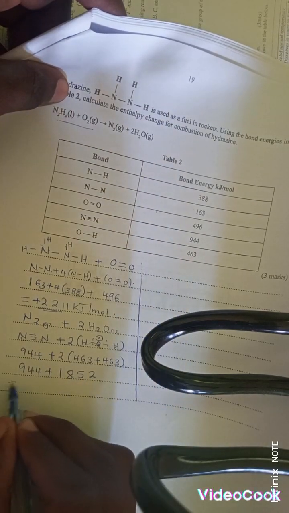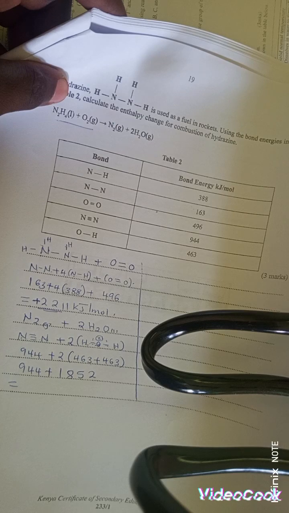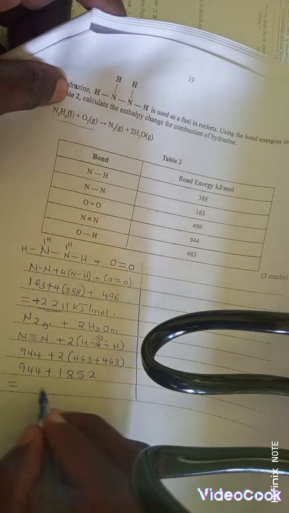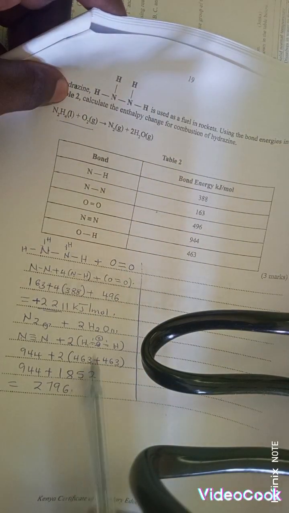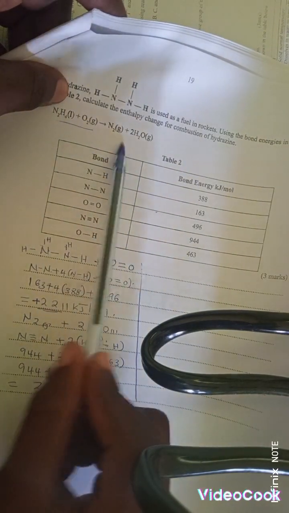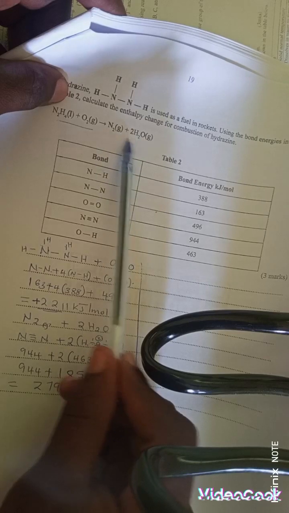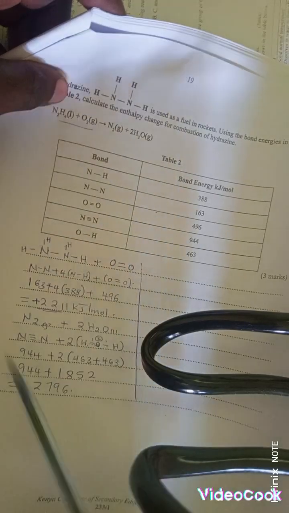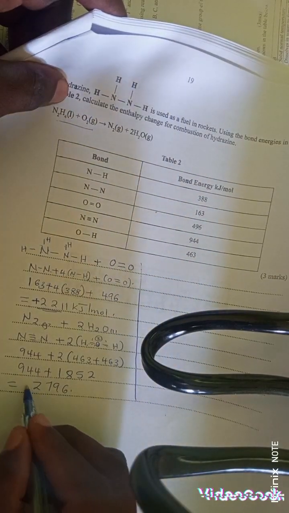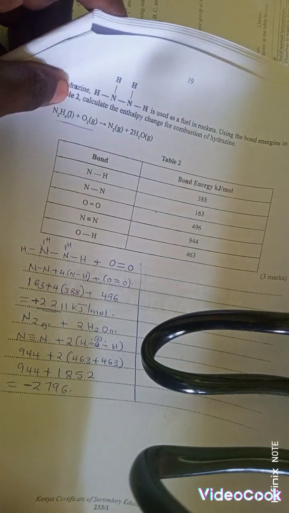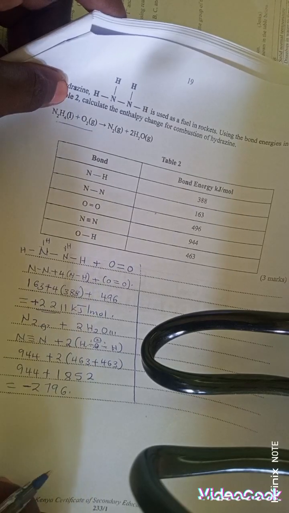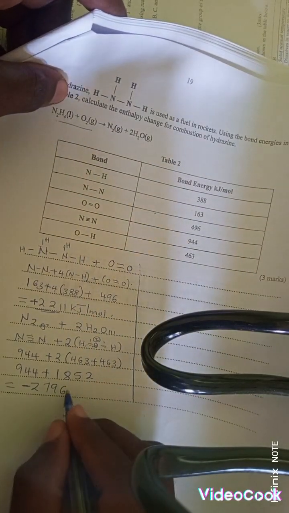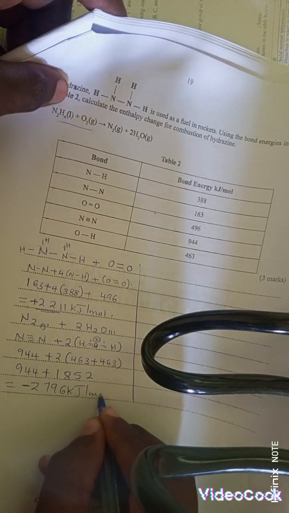So 944 plus 463 plus 463, and then you multiply by 2, you come up with 1852. If we add this, we shall have a total of 2796. Now, because this is on the product side where new bonds are formed, we talk of bond formation. Bond formation is always exothermic, and that is why we need to have the negative sign, showing that this particular reaction releases heat energy to the surroundings.